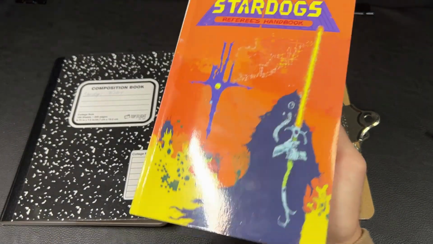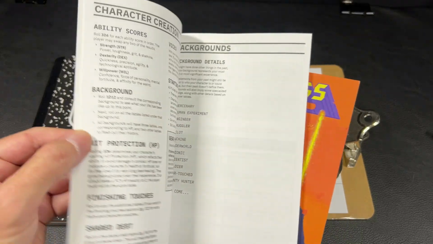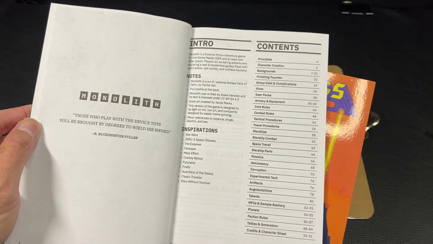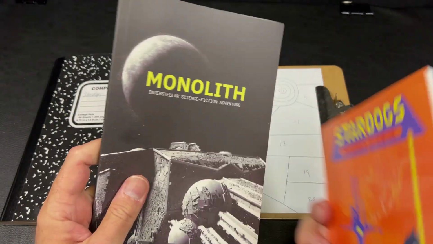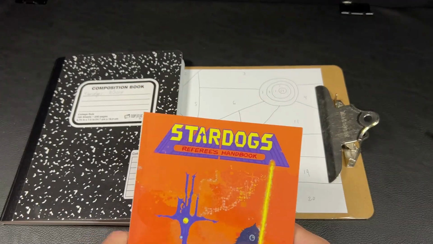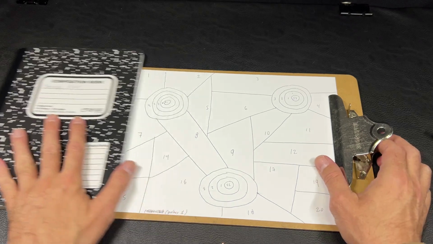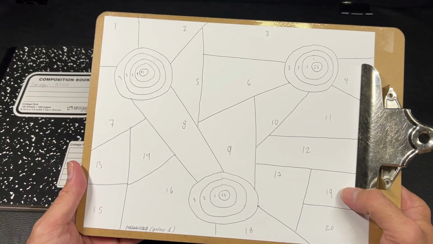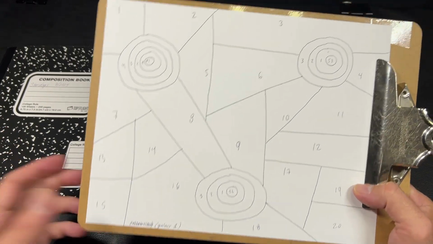And I bought it. Alan plays this along with Monolith. And Monolith is a system that is based off of Knave, or Cairn, I'm sorry, Cairn. So Monolith is a really cool, simple system, but I'm not using that. I am just using Star Dogs to create my galaxy. And here we have my first galaxy that I'm creating for this video. I'm just calling that galaxy number 1.